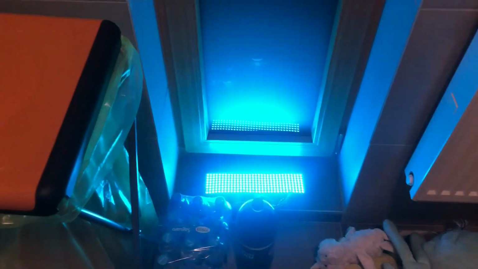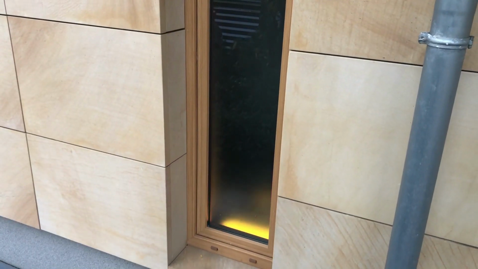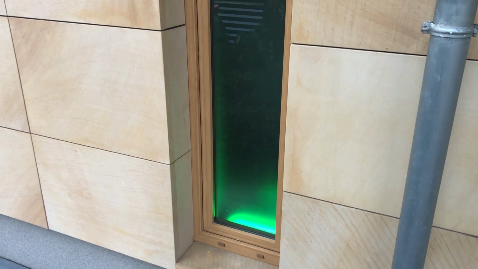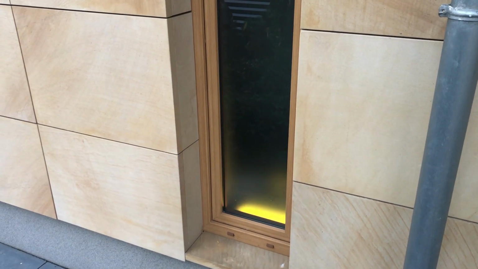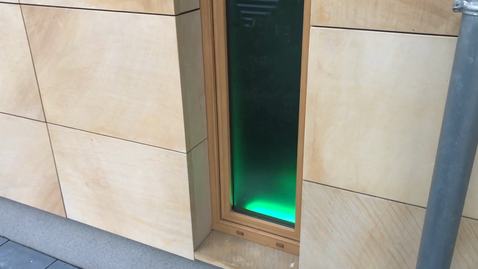How about that? The colors are changing nicely in a random fashion. Let's have a look from outside. Right now, it might not be very visible, but let's give it some time. Now, that looks much better.